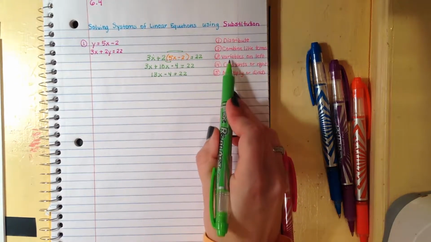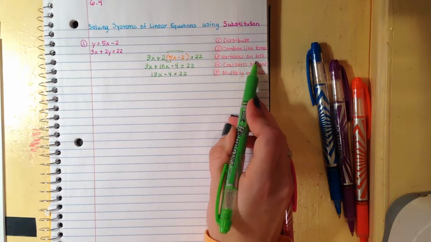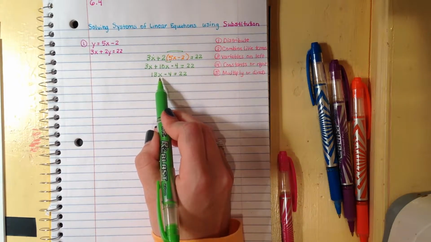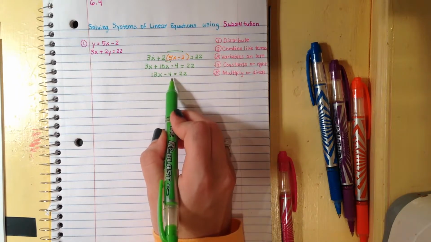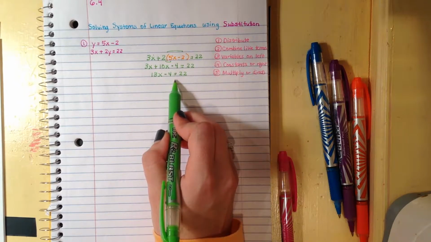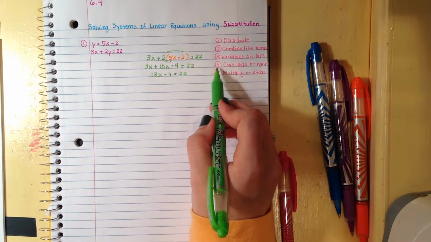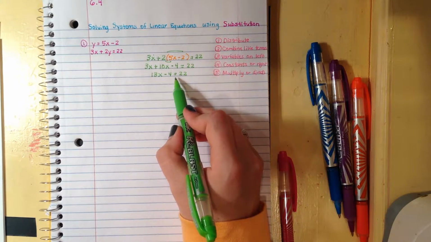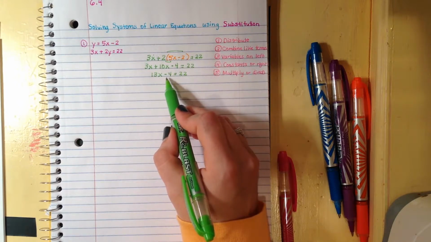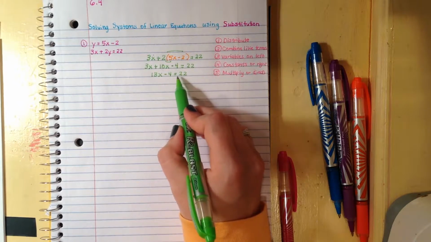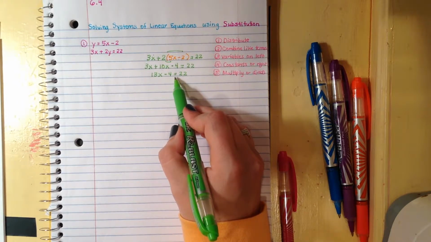Looking at the third rule, variables on the left. I look and find my variable. My variable is x. Remember, variables are letters. I look at my equal sign. Is my variable on the left side of my equal sign? And it is. So I can skip step 3 and go on to step 4. Constants on the right. I look at my constant, which is a number by itself, -4. Is the -4 on the right side of the equal sign? And I notice that it is not.